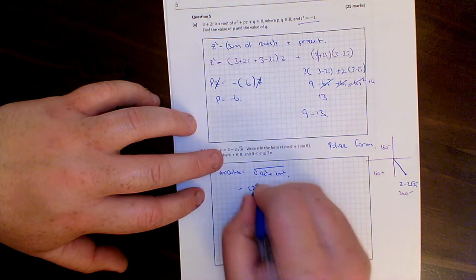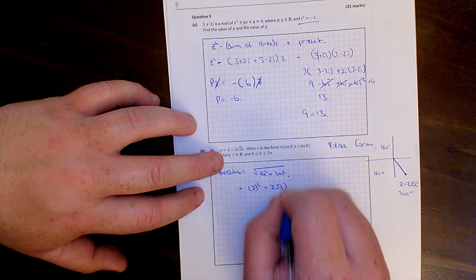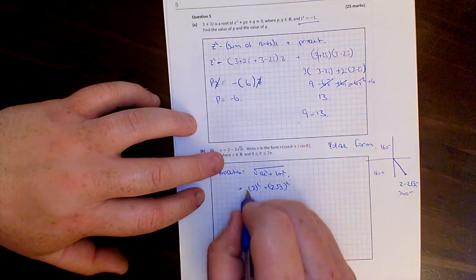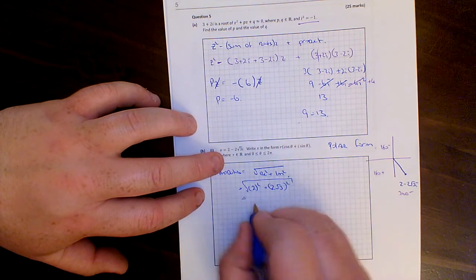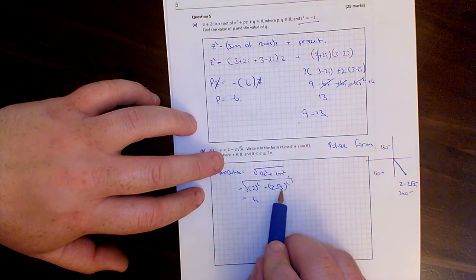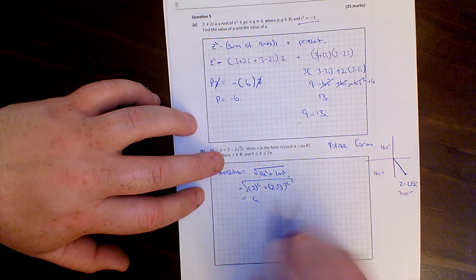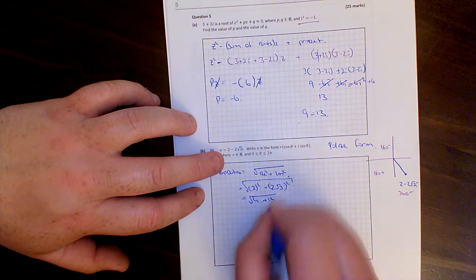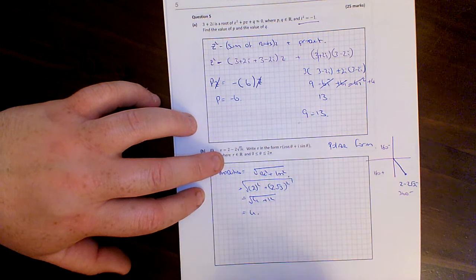That's 2 in brackets squared plus 2 root 3 in brackets squared. No i's, and don't bother putting in any minuses, it won't affect it. Square the 2 and square the root 3. So that's going to give you 4 plus 12, and obviously that's root 16, which is just 4.